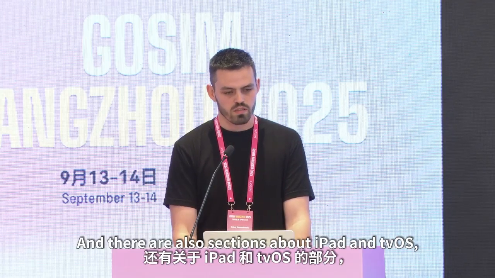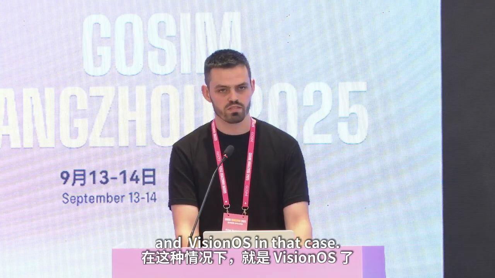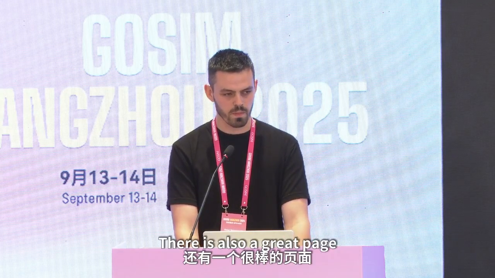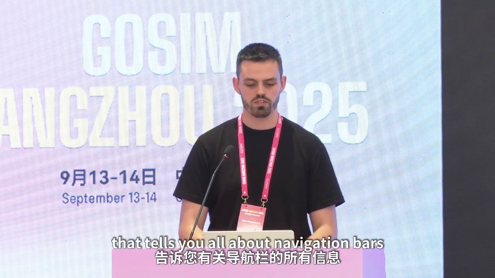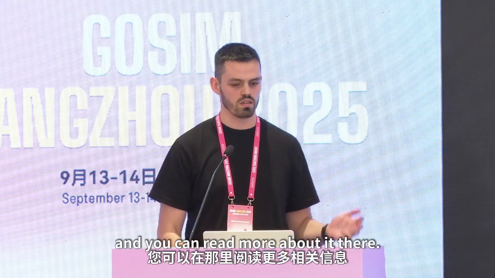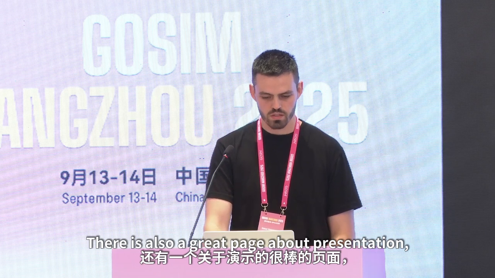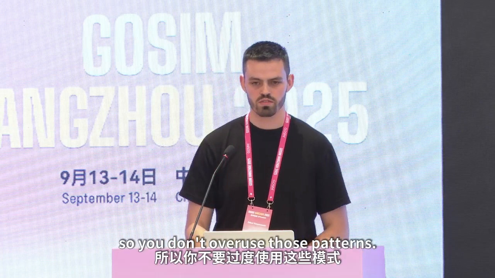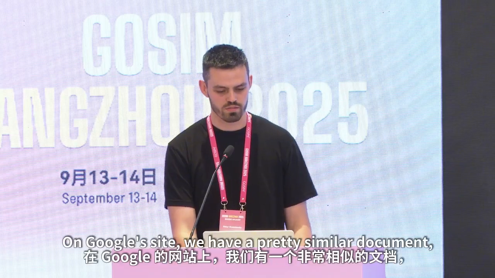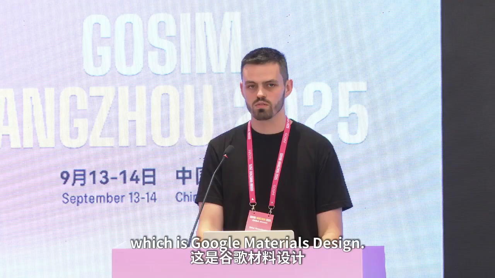There are also sections about iPad and tvOS, and visionOS in that case. And there's also a great page that tells you all about navigation bars and the navigation stack, and you can read more about it there. There's also a great page about presentation, outlining action sheets, alerts, scroll views, and more, so you don't overuse those patterns. On Google's side, we have a pretty similar document, which is Google Material Design.